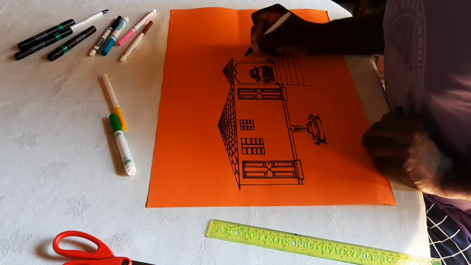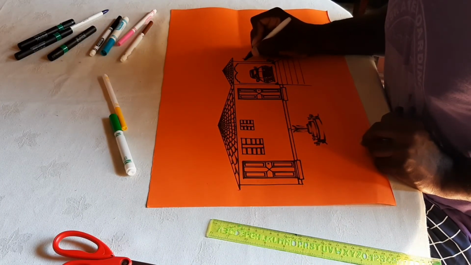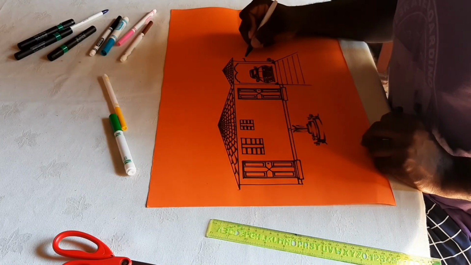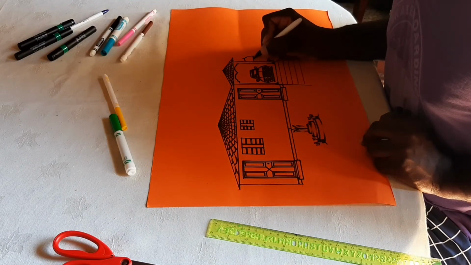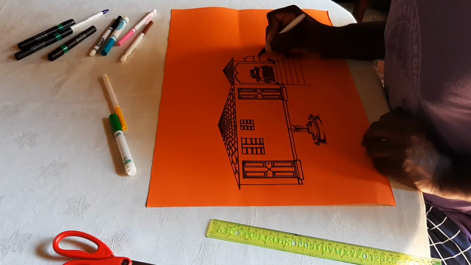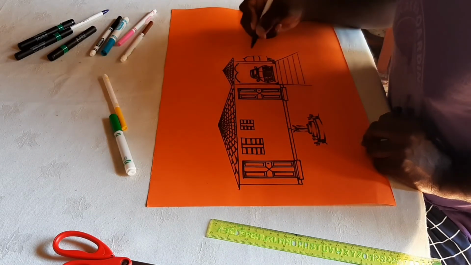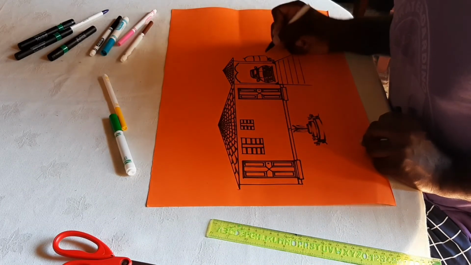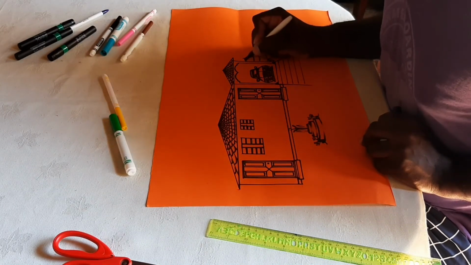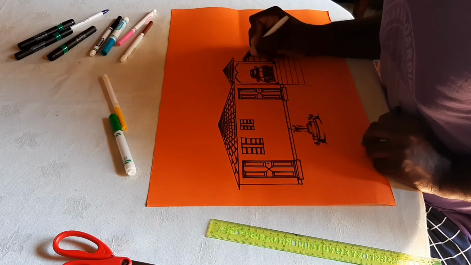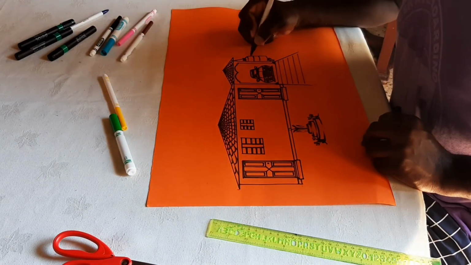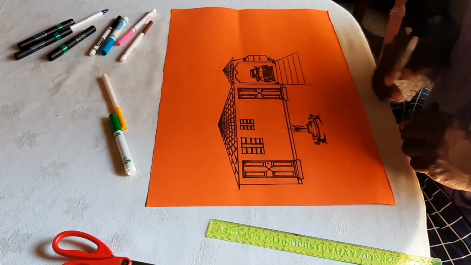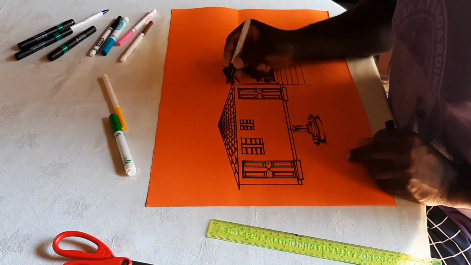I'm going to put a tank here. I'm going to put some mountains in the background.